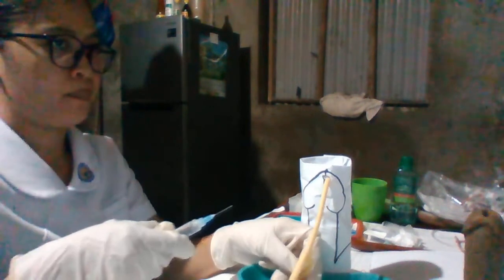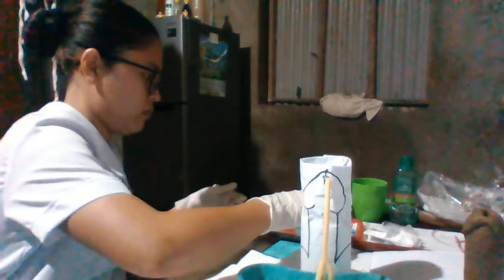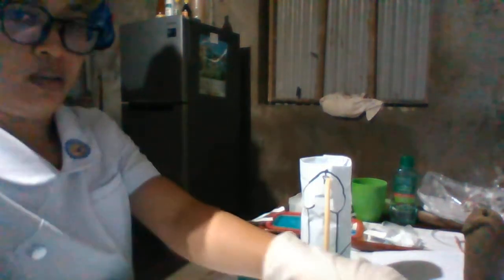Then attach the end of the catheter to the collecting tube. So we're going to attach this one into the collecting bag.